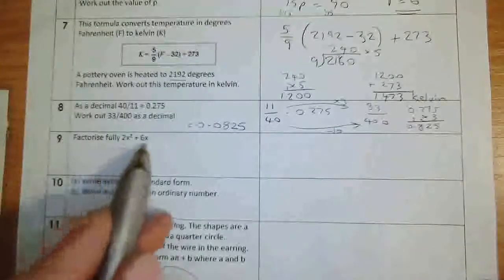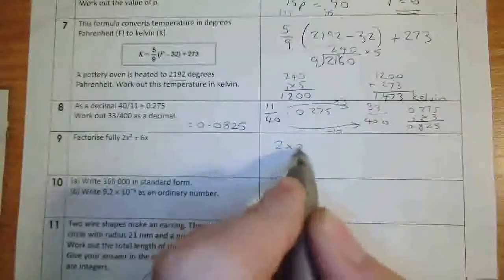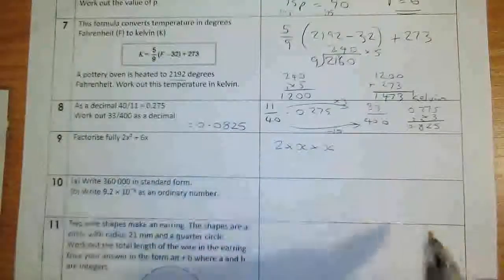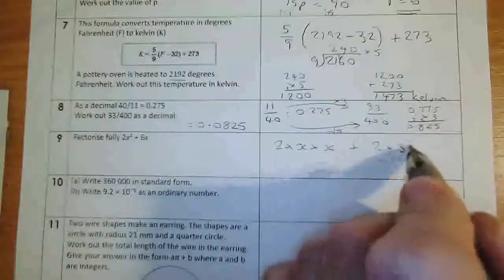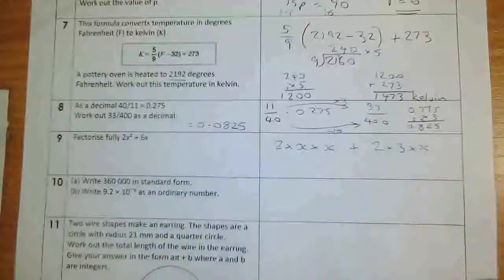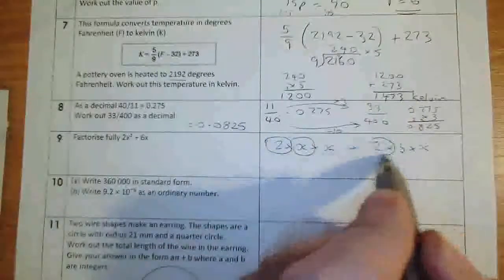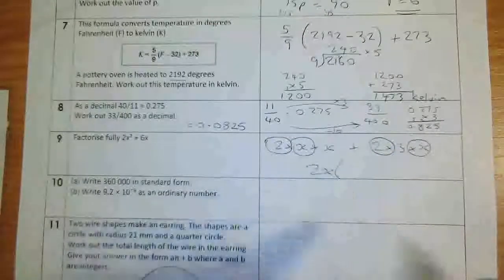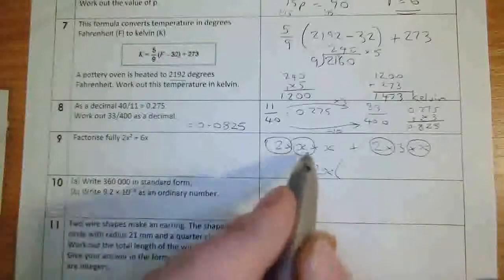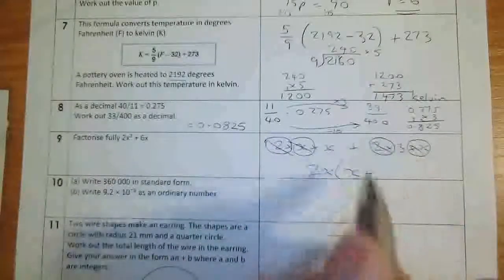Question 9, factorising fully. 2x squared is made by 2 times x times x. 6x is made by 2 times 3 times x. My common factors are 2 and x. So outside the bracket I have 2x. What I'm left with is x plus 3.